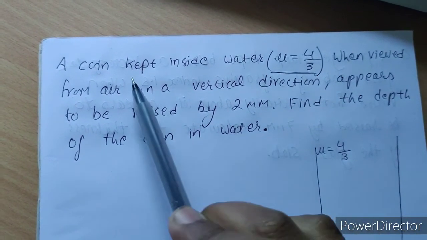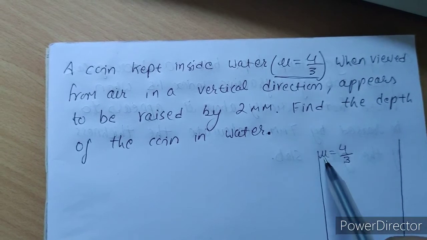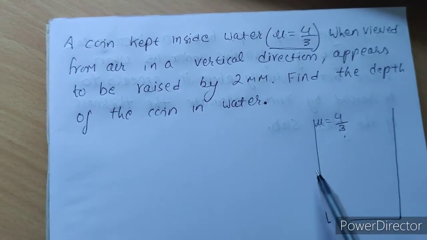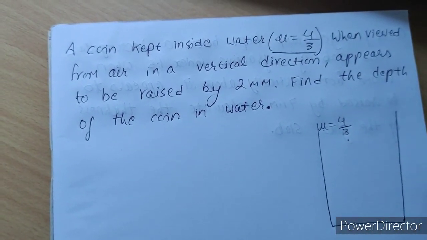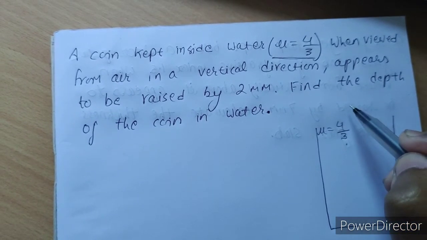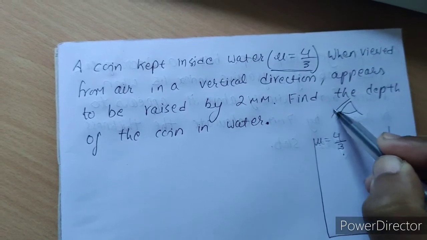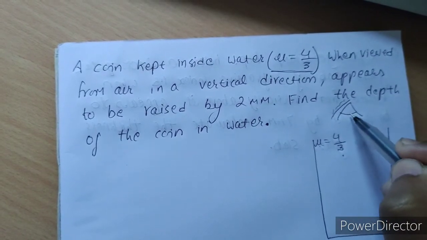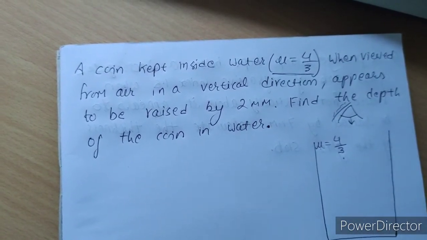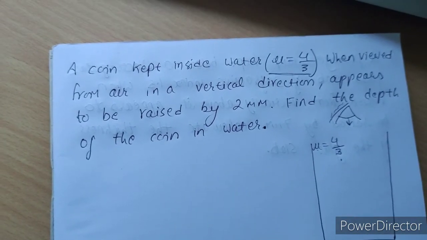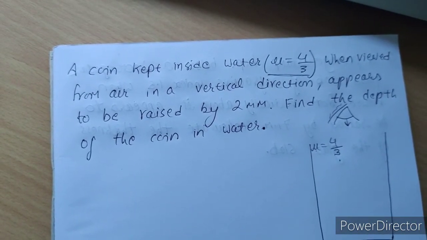Okay, now a coin is kept inside the water. The refractive index of water is 4/3. Let this be a beaker containing water. When viewed from vertically above, suppose someone is viewing the container from here, in a direction in which they are looking at the coin, the coin appears to be raised by 2 mm.